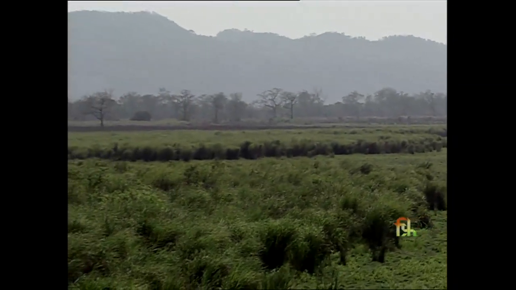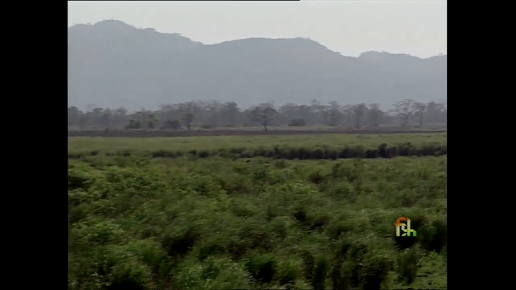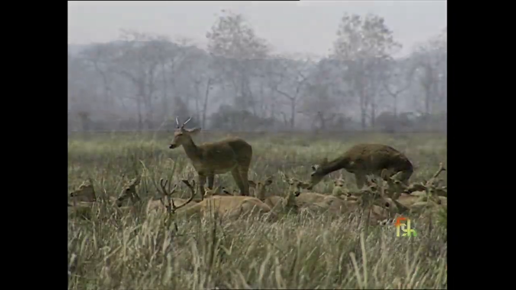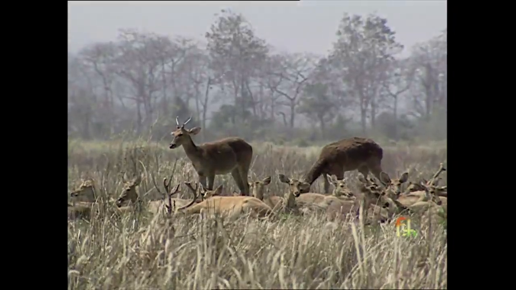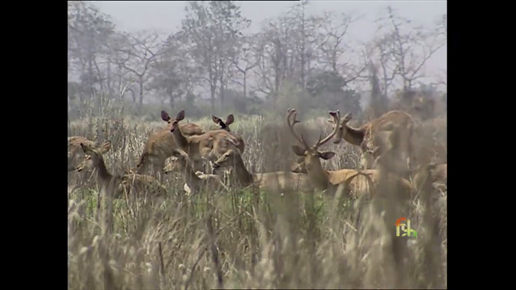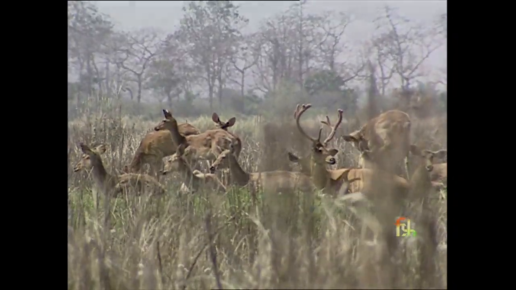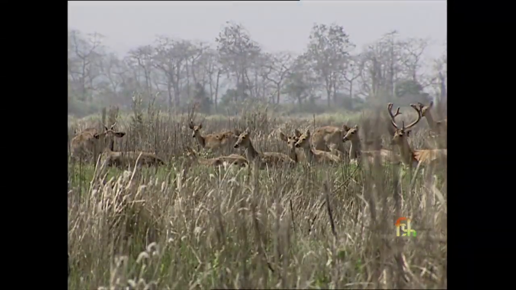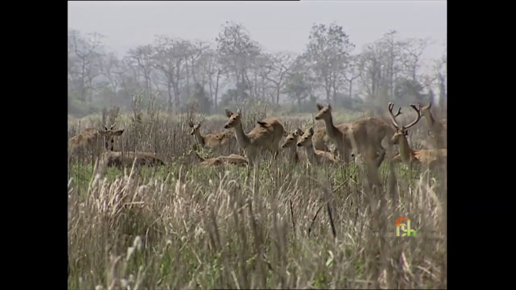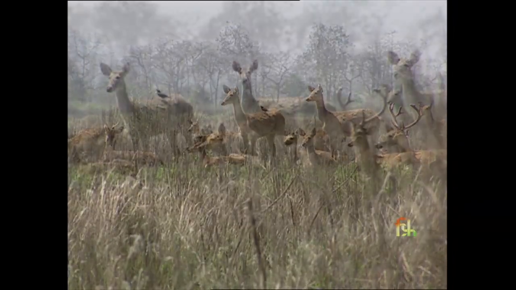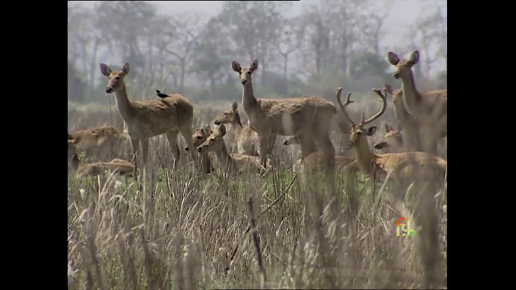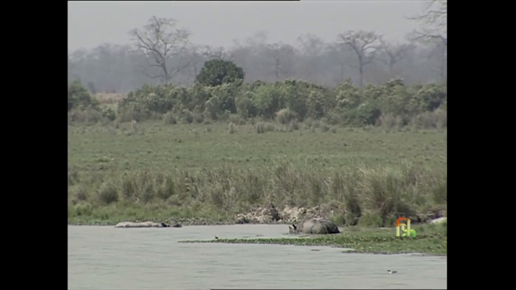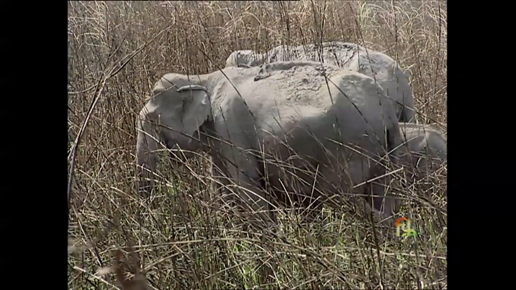The Kaziranga National Park is an outstanding site of ongoing ecological and biological processes in the natural ecosystems of several species of plants and animals. It has the world's largest population of Indian rhinoceros, wild buffalo, and swamp deer, and a high density of tiger and a significant population of the Asian elephant.